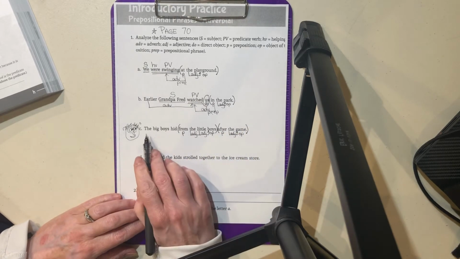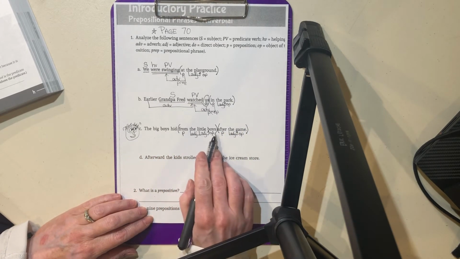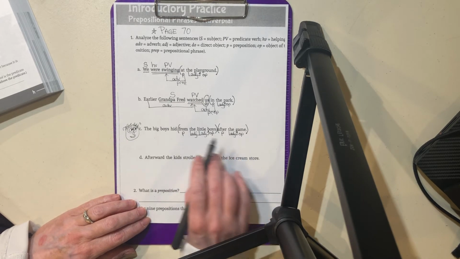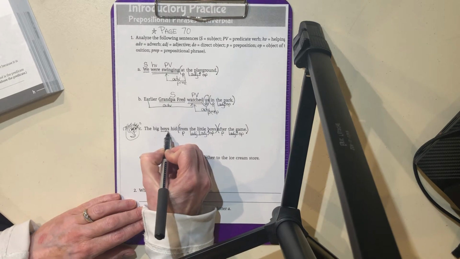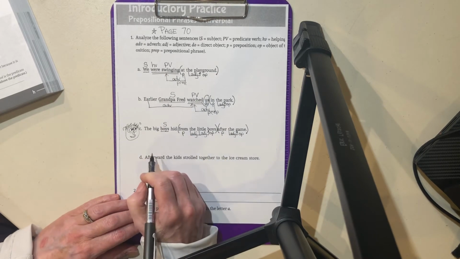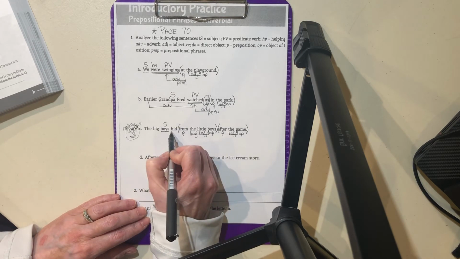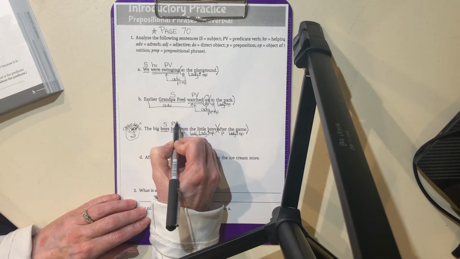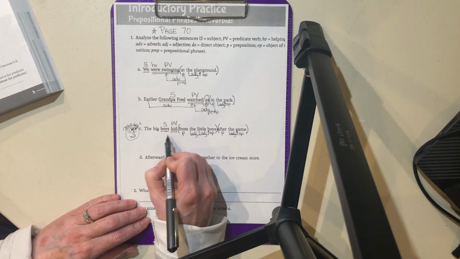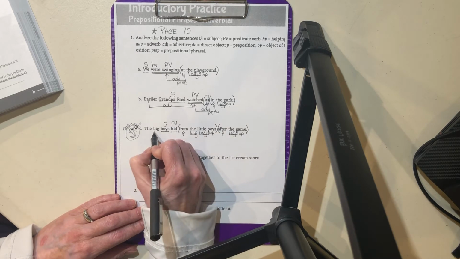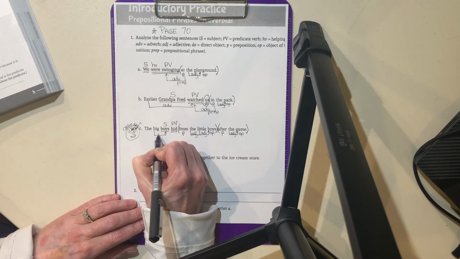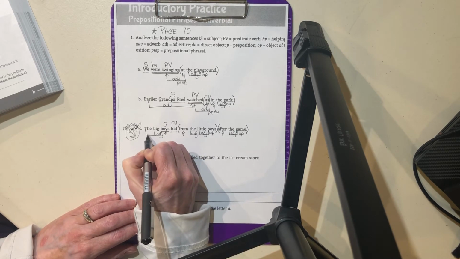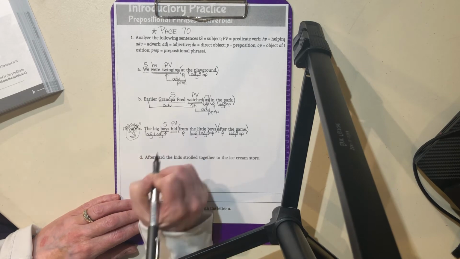Now we start all the way over again. The big boys hid from the little boys after the game. This is a sentence and it is declarative. This sentence is about boys. So boys is the subject. This sentence tells us that boys hid. So hid is the predicate. It is the predicate verb because it shows action. What kind of boys? Big boys. Adjective because it modifies the noun. Which boys? The boys. Adjective, because it modifies the noun.